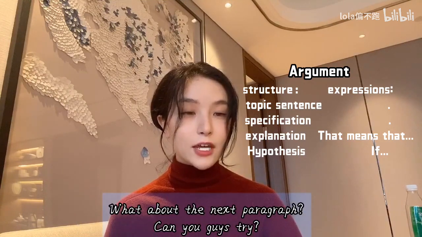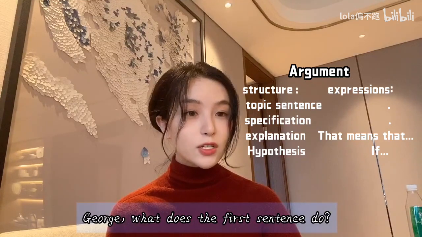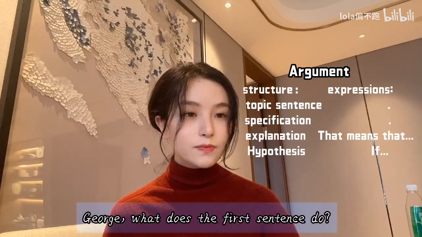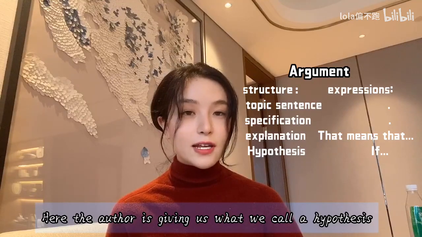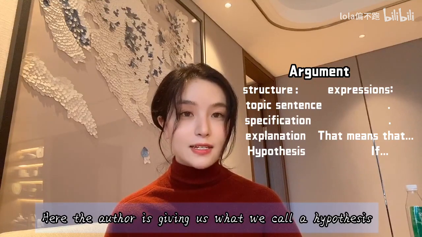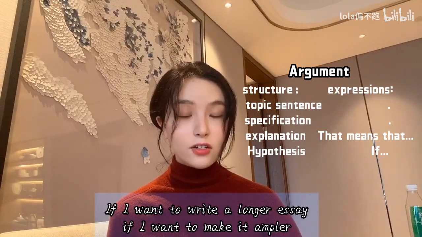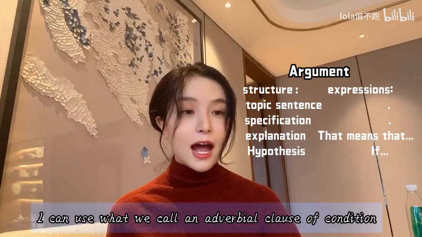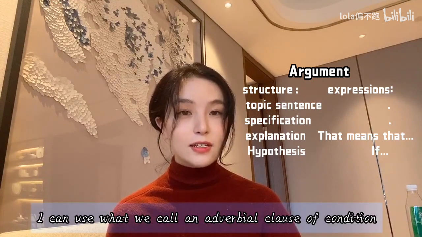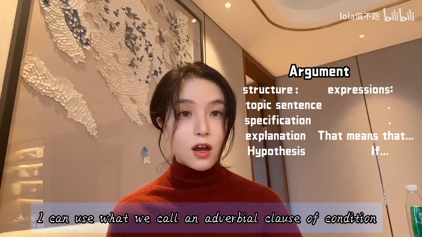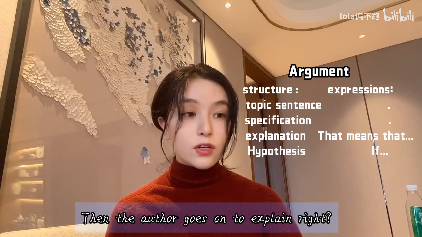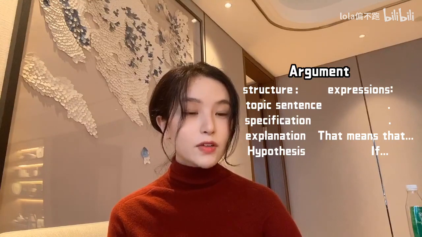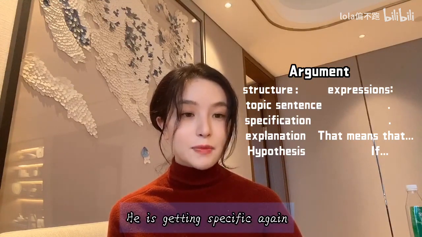What about the next paragraph? Can you guys try? Okay, George. What does the first sentence do? It would be much better if we spend the time working on a computer. Here, the author is giving us what we call a hypothesis. If I want to write a longer essay, if I want to make it ampler, I can use this. I can use what we call an adverbial clause of condition. Excellent. Then the author goes on to explain, right? There are 45 computers in our school. He is getting specific again.